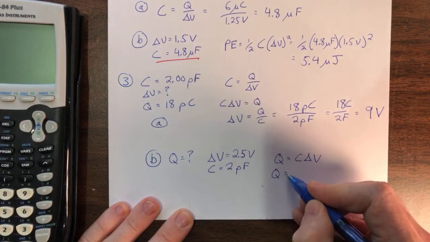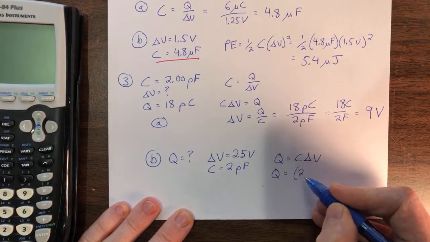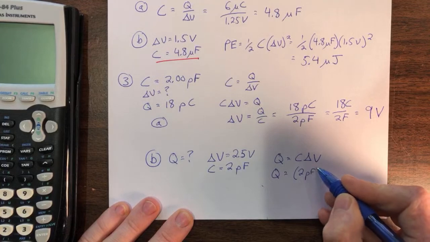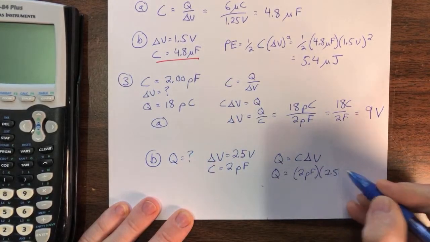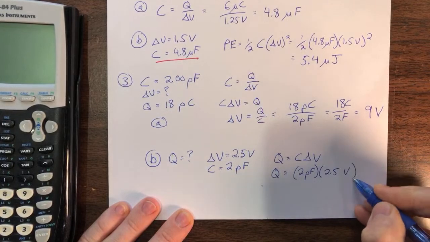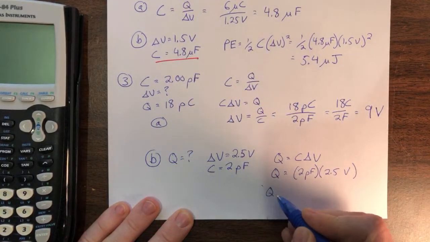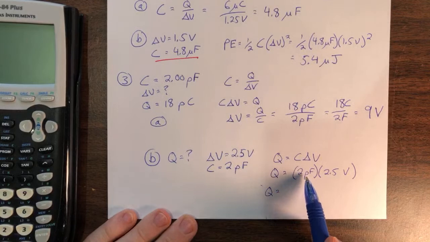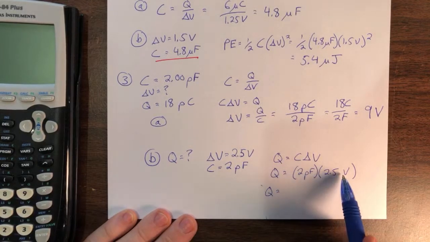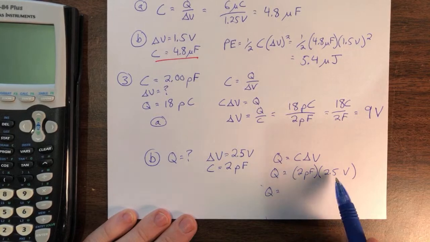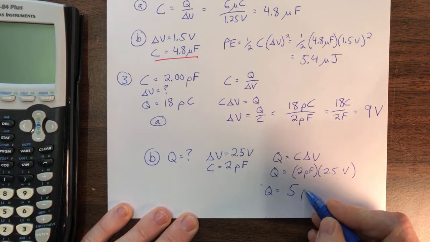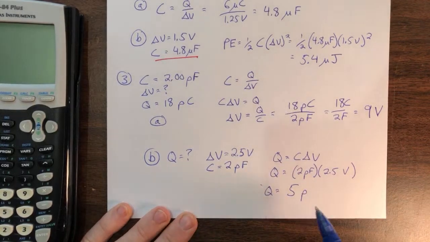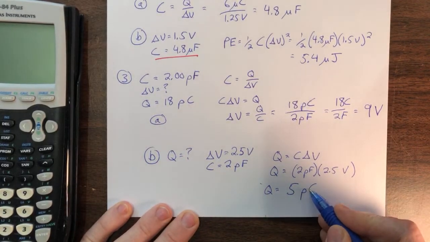So Q equals C, which is 2 picofarads times 2.5 volts. All right, which means we have our pico here and no particular prefix here, so it's simply going to be 2 times 2.5, which is 5. We're going to keep the pico prefix, and in this case it is going to be pico coulombs.